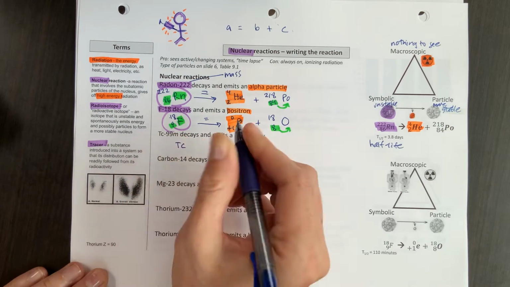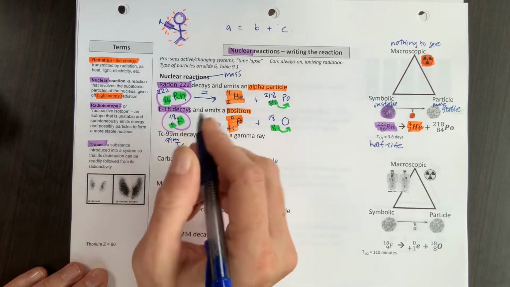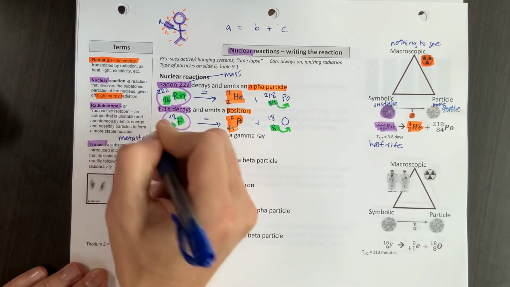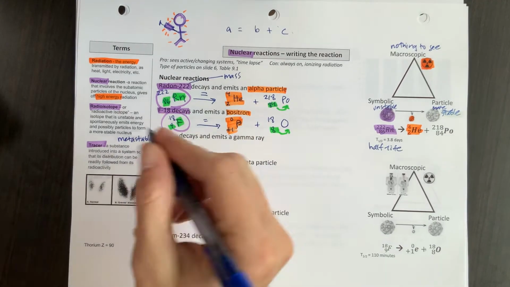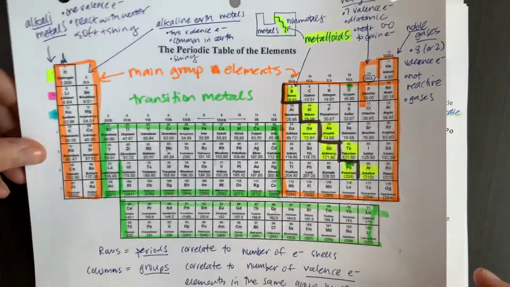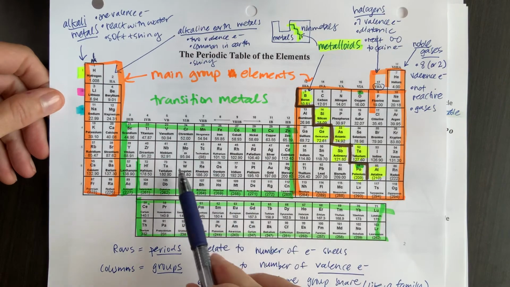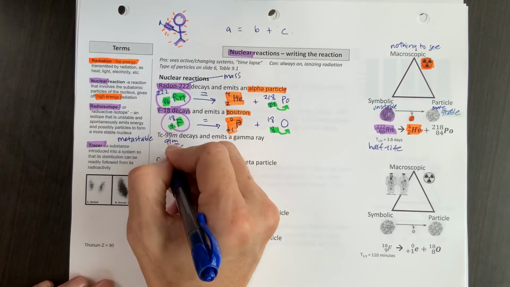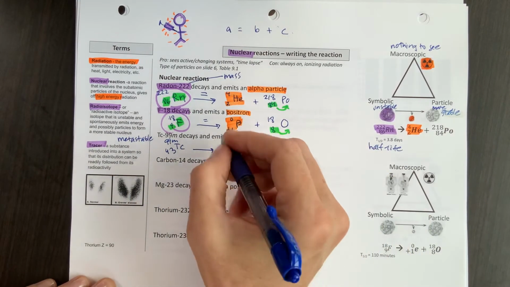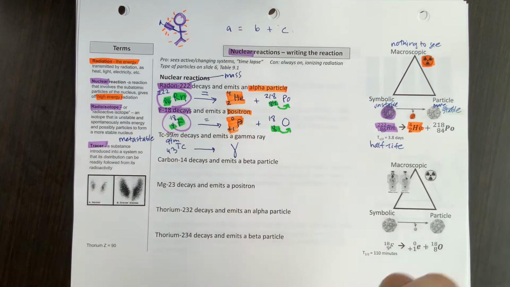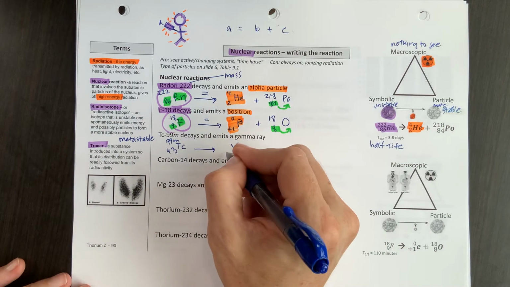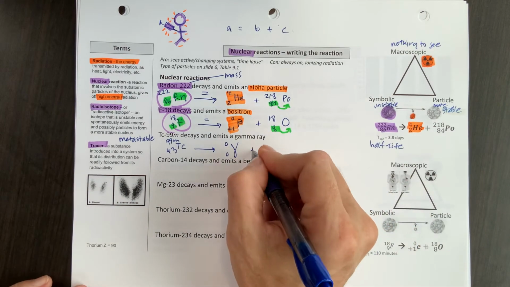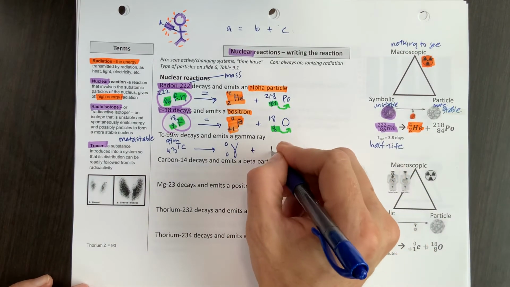TC99M. That M stands for metastable, which is somewhat stable. Technetium is the most common used isotope for medical imaging. 99, I'm going to find it right here at 43. So 43 decays and emits a gamma ray. If you look up gamma rays, they are this lowercase Greek gamma, and they have no mass and no charge. So all zeros. Sometimes you won't even see numbers written, okay? Which means the math is going to be really easy here.